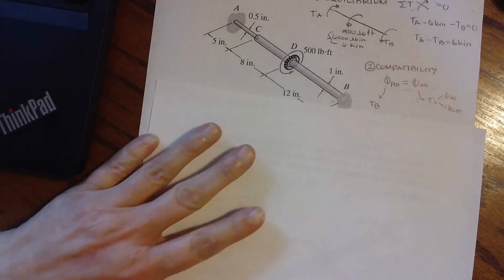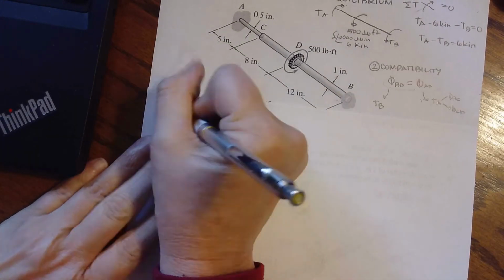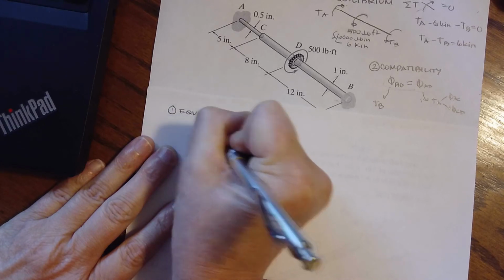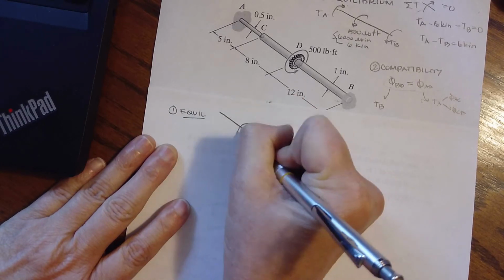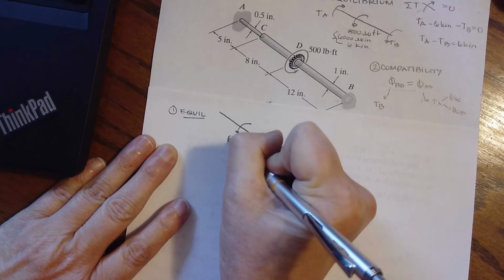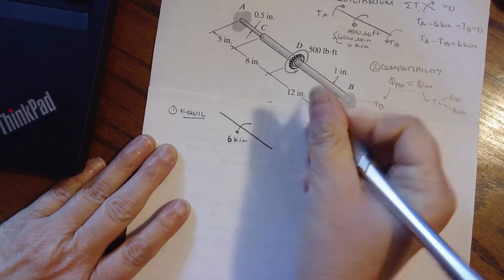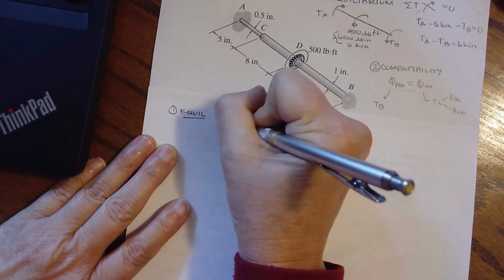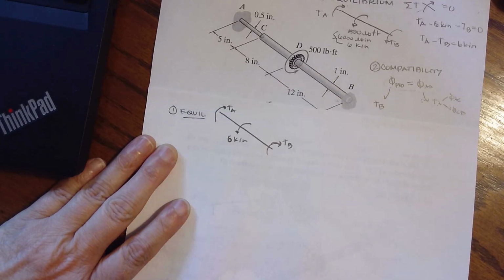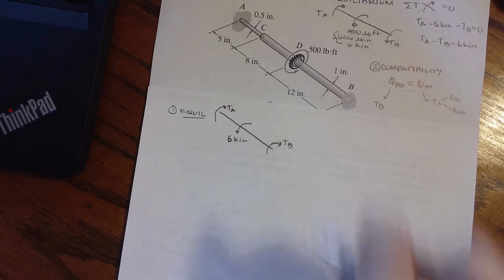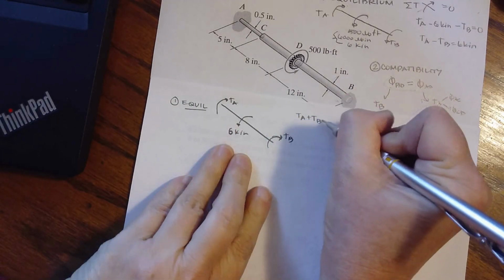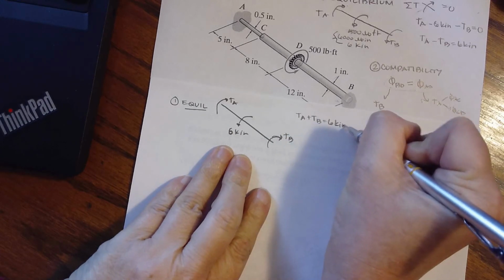So if I were to set this up, I'm going to have the same equilibrium. My equilibrium is still going to look something like this. I have 6 kip inches, and it doesn't matter, we're just going to call them both this way this time: torque at A and torque at B. And if I sum my torques, then I'm going to have TA plus TB equals 6 kip inches.